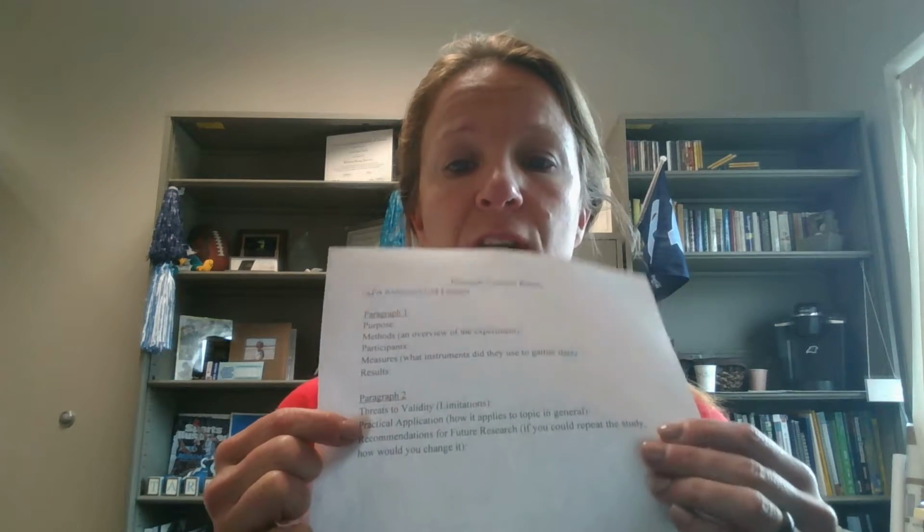Here's an example of another paragraph of what you would discuss about that article. You see threats to validity, practical application, and then recommendations for future research. Threats to validity are things that could have affected the study.